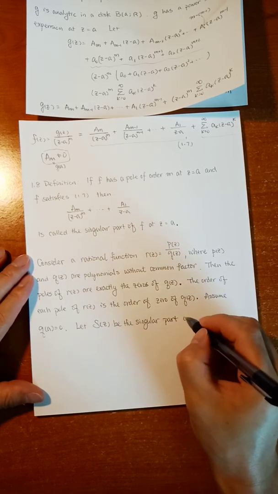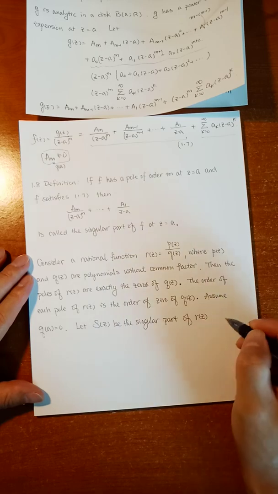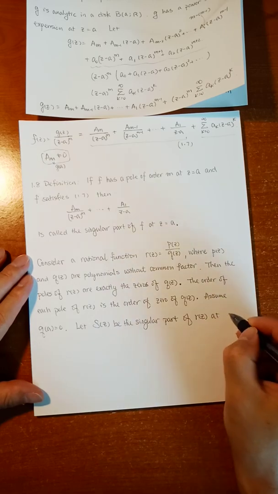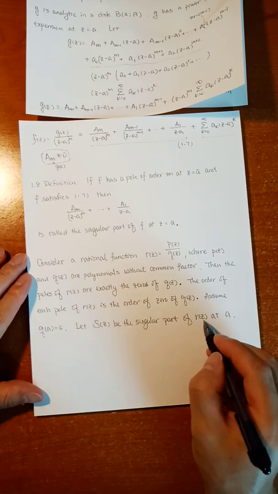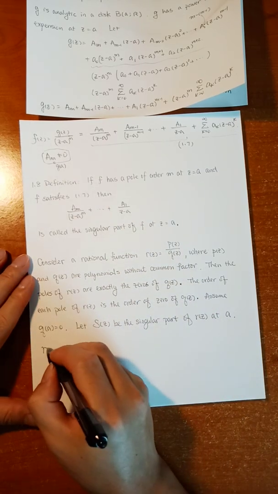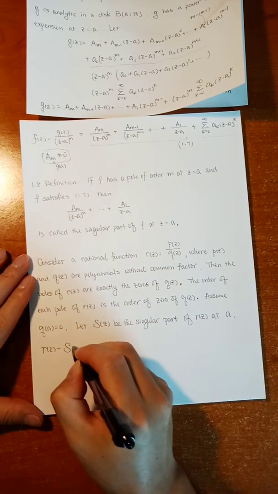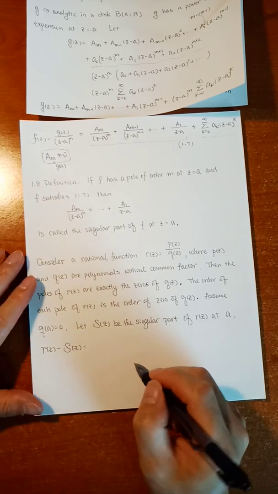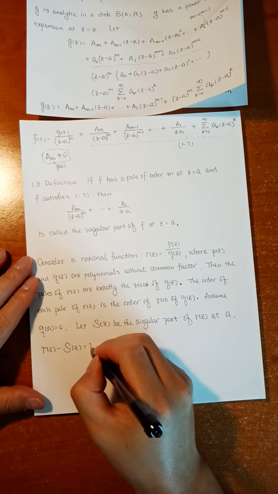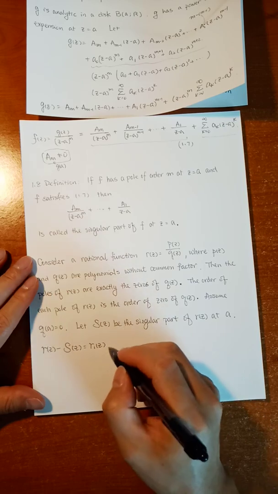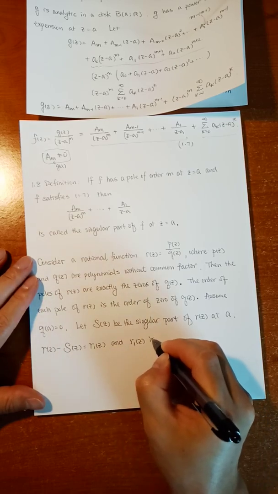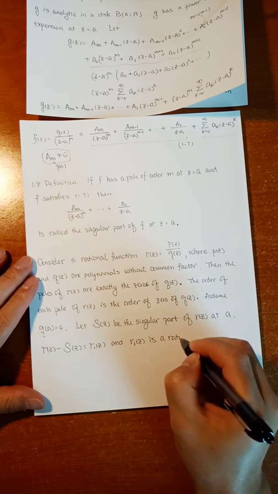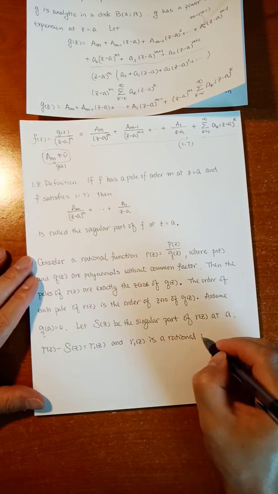Let S of z be the singular part of R of z at A. Okay. You have a singular part, and you have the rational function. Then R of z minus S of z, let's call it R1 of z. And R1 of z is also a rational function. So far we only know it is a rational function.